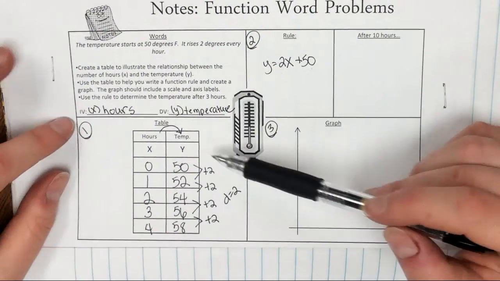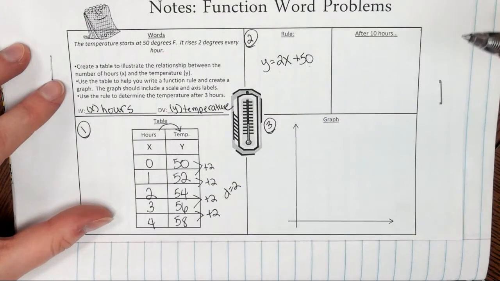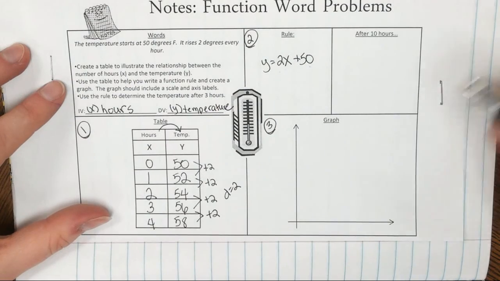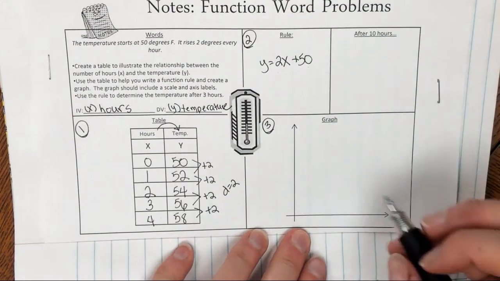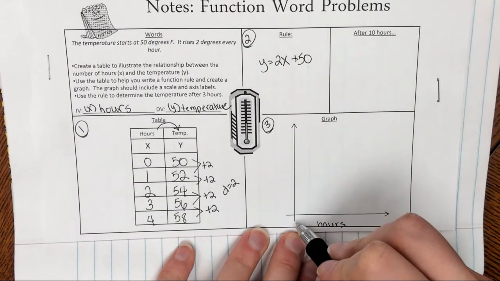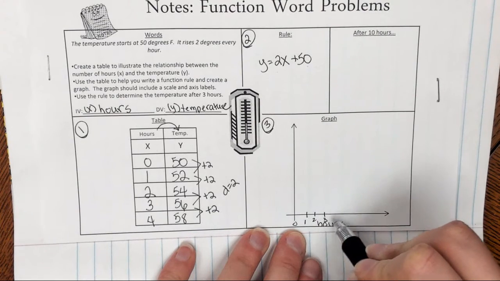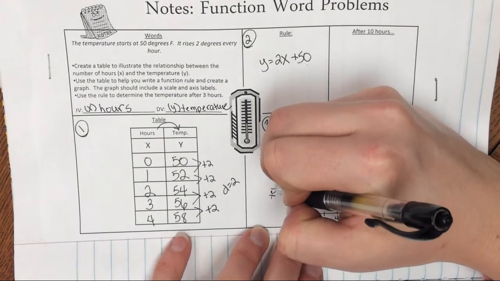And again, this arithmetic sequence trick only works if my x values are in order, and so they were. So that's helpful. From here, I can then use my table to make a graph. My x values along the x-axis are my number of hours. So I have 0 hours, 1 hour, 2 hours, 3 hours, 4 hours. And then my temperature is along the y-axis.